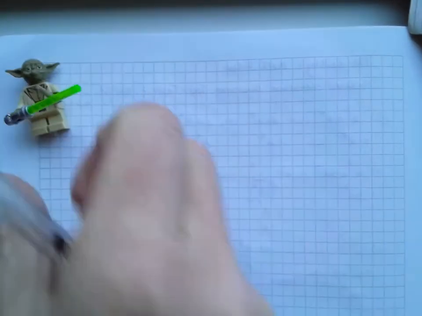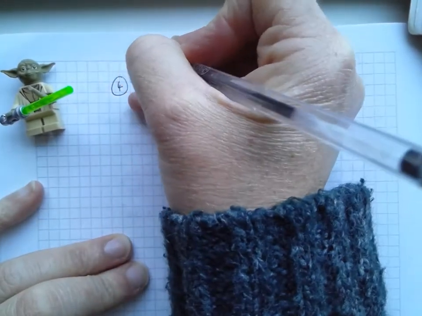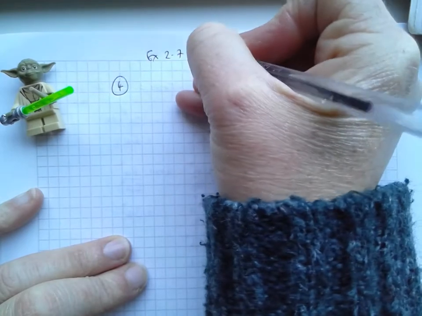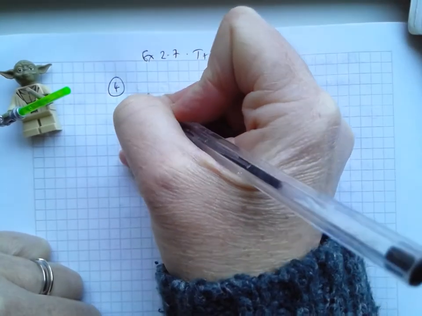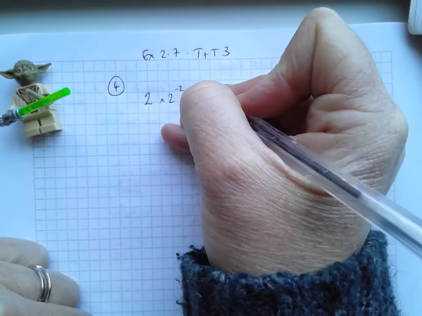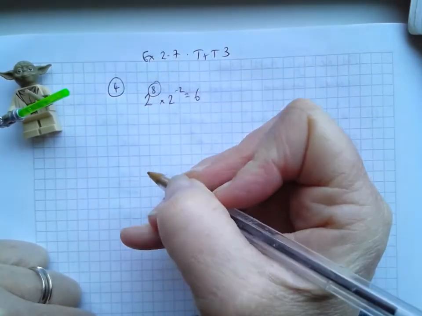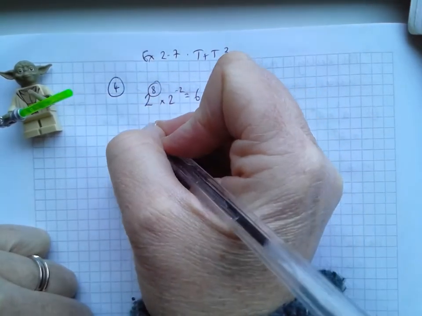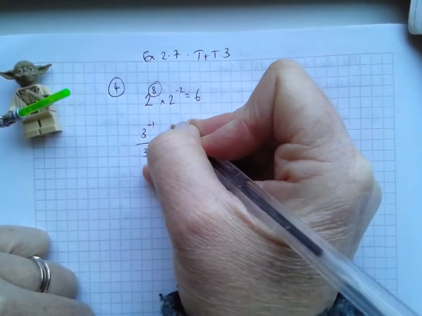So question 4. This is exercise 2.7, Text and Test 3. Question 4 says complete these. So in other words, 2 to the power of something by 2 to the power of minus 2 equals 6. So this would have to be 8. That's the answer. Okay. 3 to the power of minus 1 over 3 to the power of something is equal to 3 to the power of minus 5.